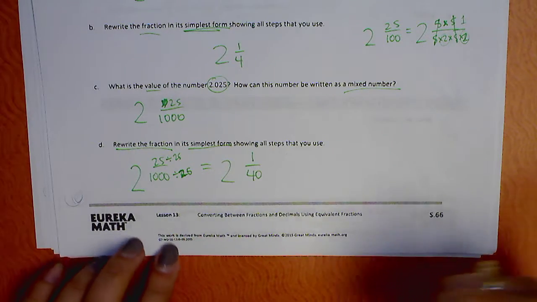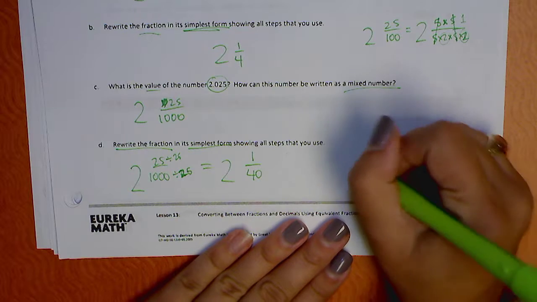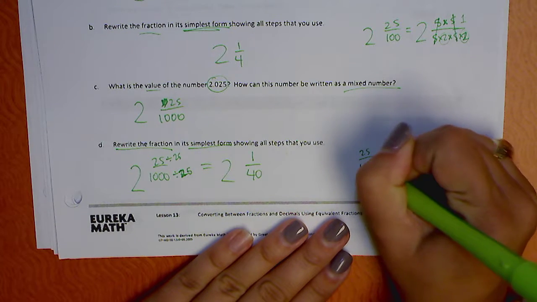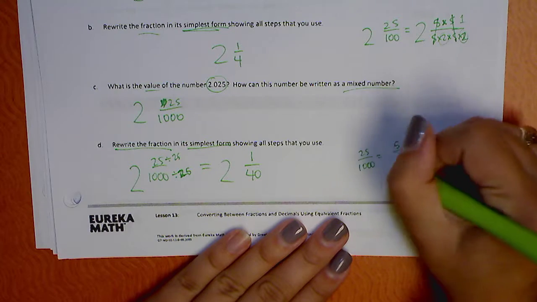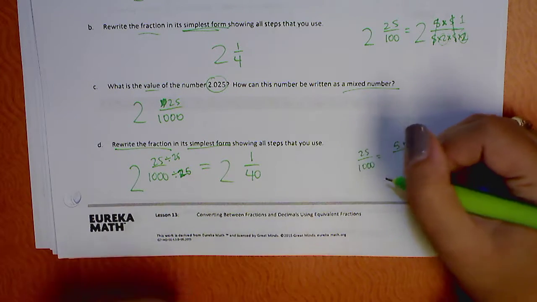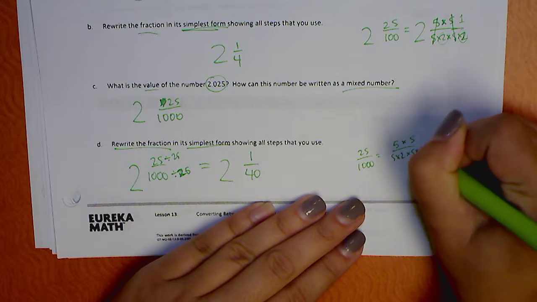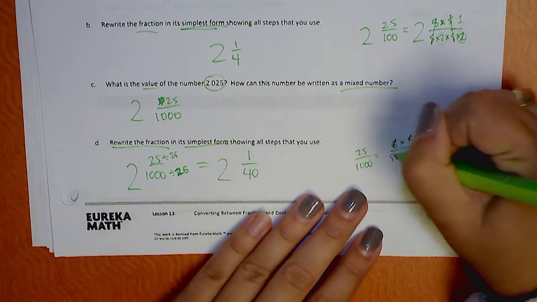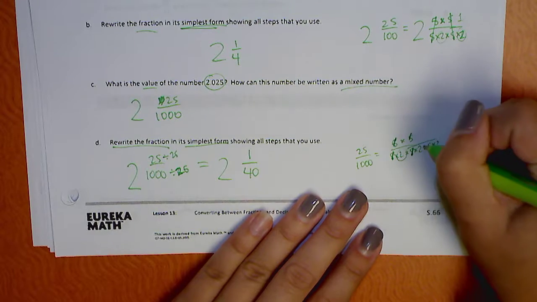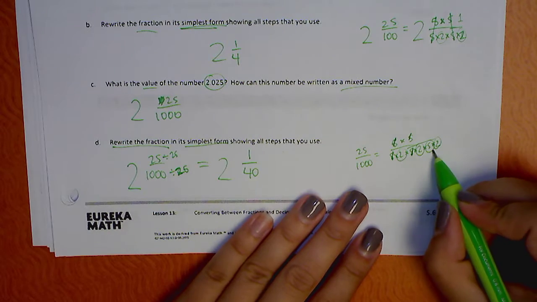And we'll talk about how to factor this for a second. 25 over 1,000 is 5 times 5 over 10 times 10 times 10, 5 times 2 times 5 times 2 times 5 times 2. So I know I can get rid of a 5 on top and on bottom, and I'm left with 8 times 5 on bottom, which is 40.